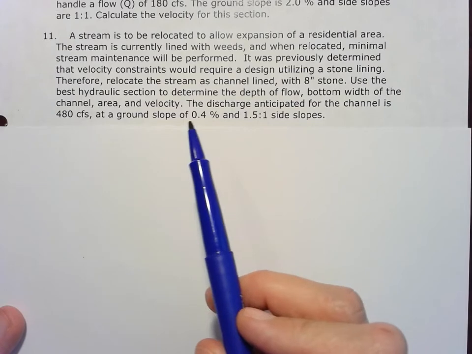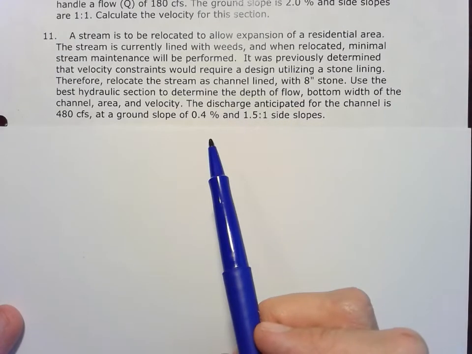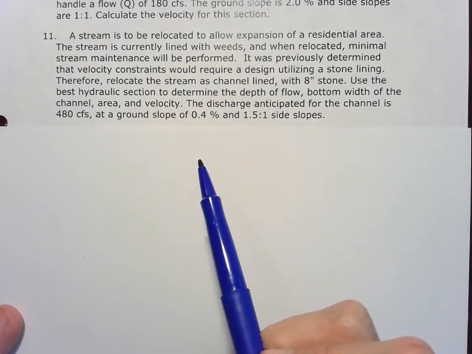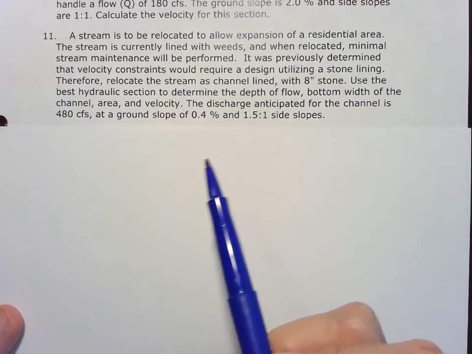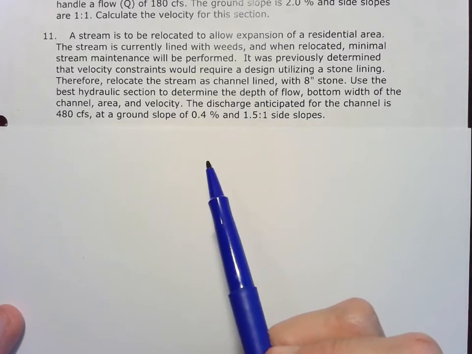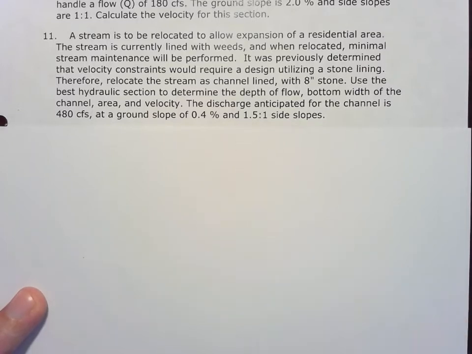Therefore, relocate the stream as a channel lined with 8-inch stone. Use the best hydraulic section to determine the depth of flow, bottom width of the channel, area, and velocity. The discharge anticipated for the channel is 480 cubic feet per second at a ground slope of 0.4% and 1.5 to 1 side slopes. So let's go ahead and find that Manning's n for 8-inch stone.